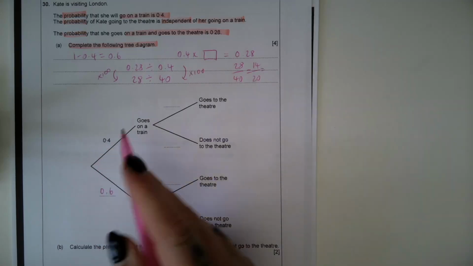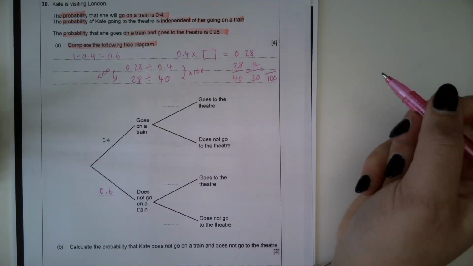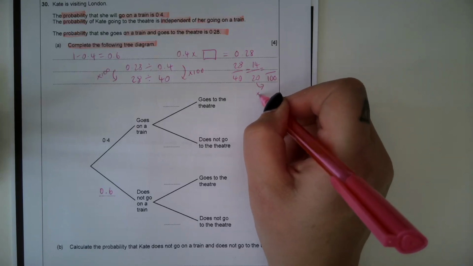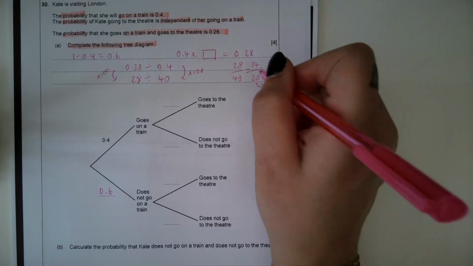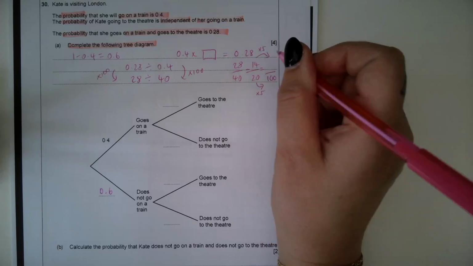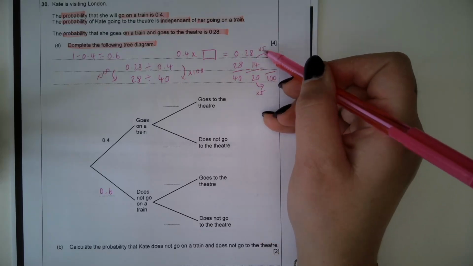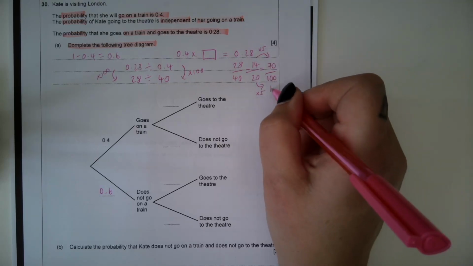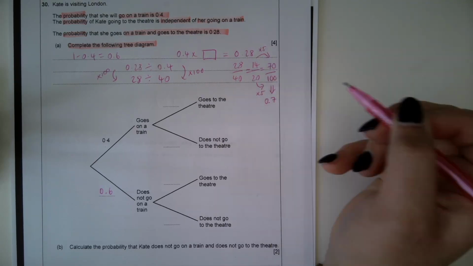I want it as a decimal, so I want it to be out of 100 so that I can easily convert it to a decimal. So I would multiply by 5, as there are 5 20s in 100. So 14 times 5. 10 times 5 is 50, 4 times 5 is 20, so that's 70. So this is 0.7.